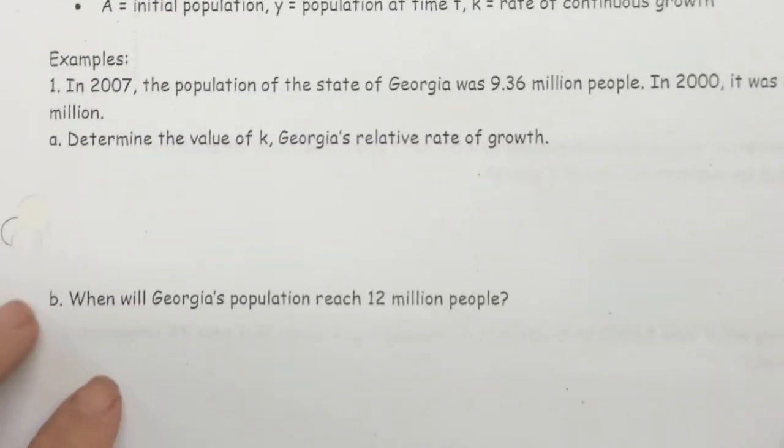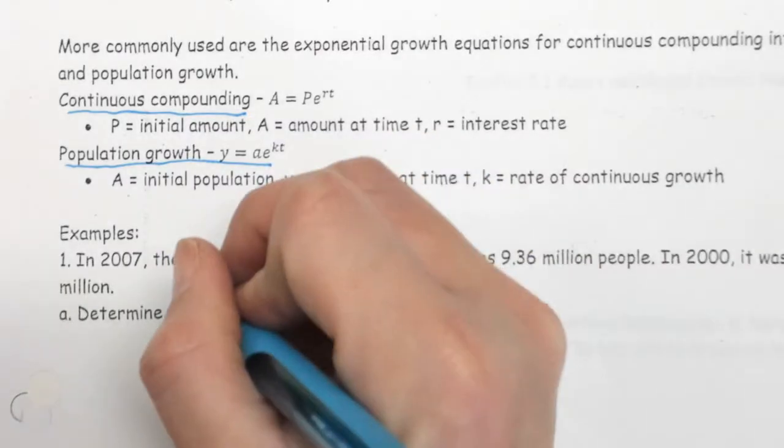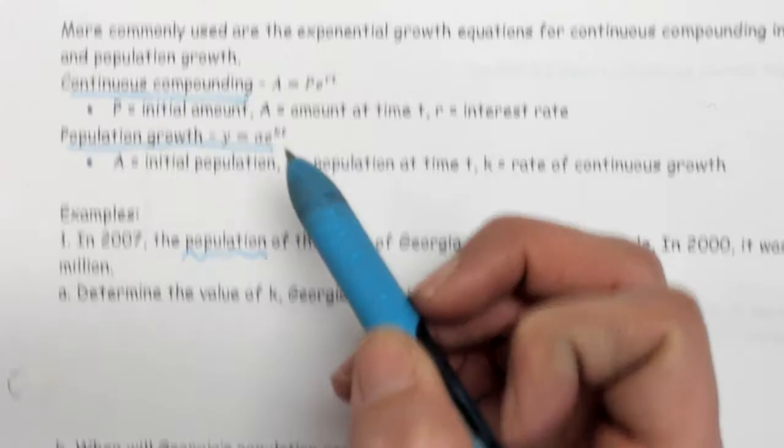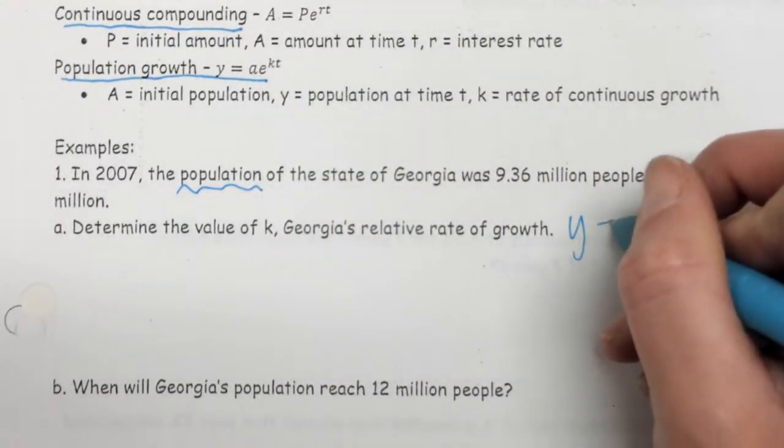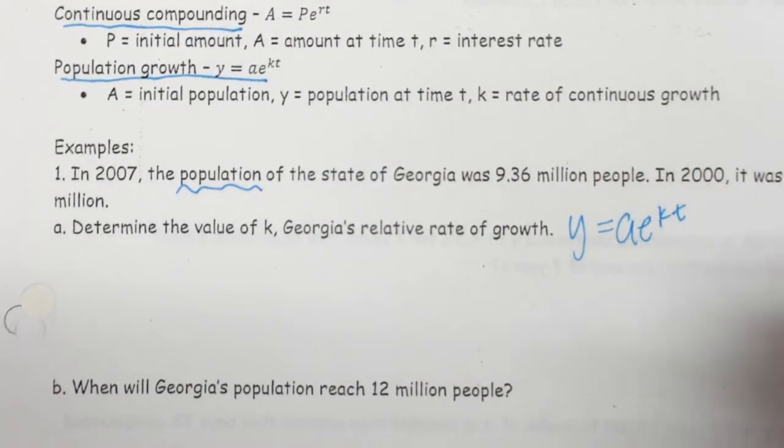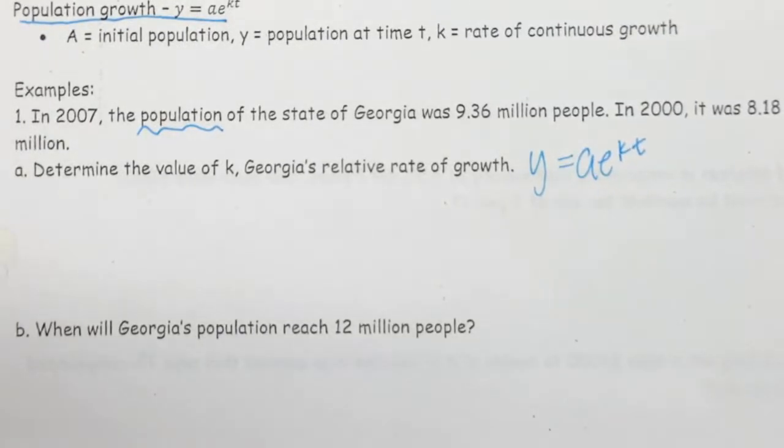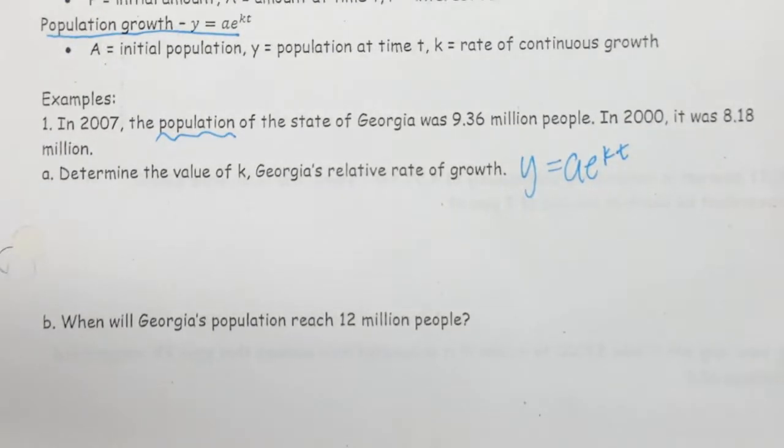Alright, Evan, read number 1 for me. In 2007, the population of the state of Georgia was 9.36 million people. In 2011, 8.18. Determine the value of K in Georgia's relative rate of growth. Okay, what formula are we going to be using for this one? Yes, how'd you know that? Yes, talking about population. So we're going to use the population growth formula, and I'm going to write that here, y equals a e to the kt. You do not have to memorize these formulas for your test. I'll tell you which formula to use on there.